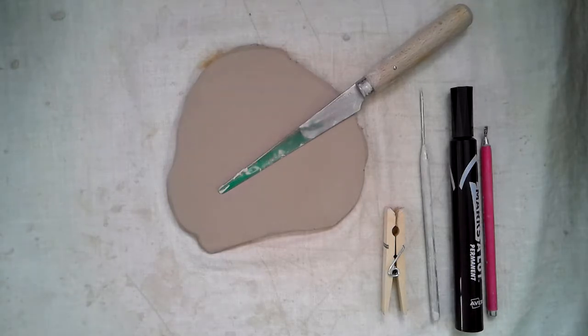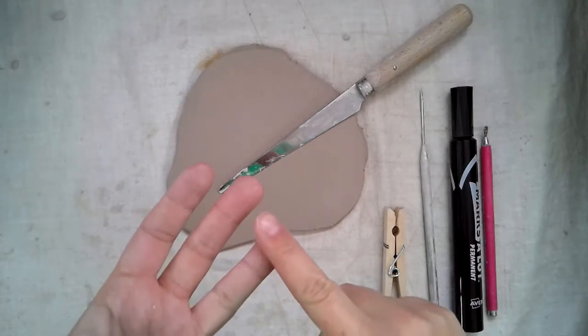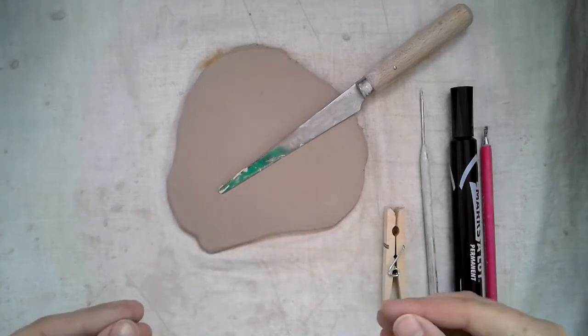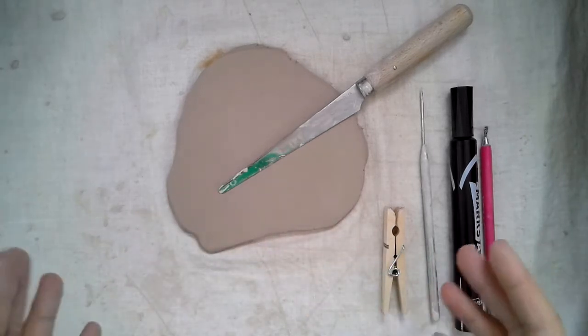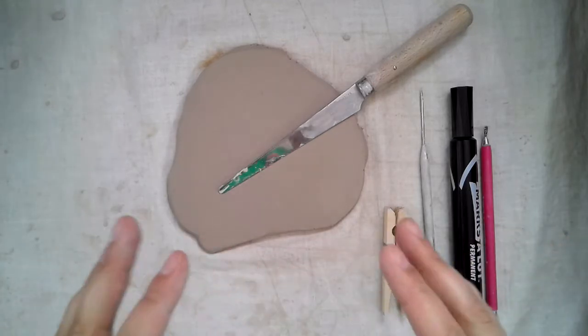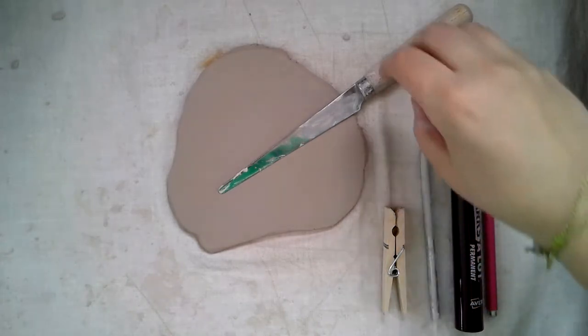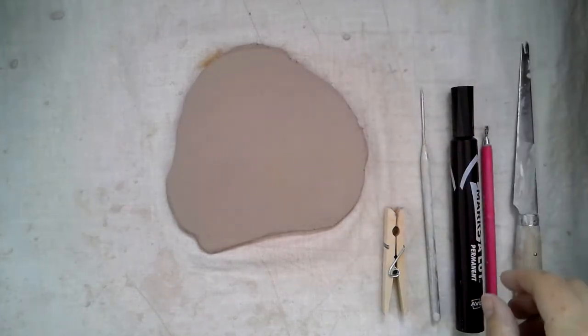So there are three different types of textures that we have been talking about. We have been talking about additive texture, incised texture, and also impressed texture. And I'm going to show you how you can create some of these textures, though there is an infinite amount of ways that you can create these textures with very simple tools. So for starters, we're going to start with some impressed texture.